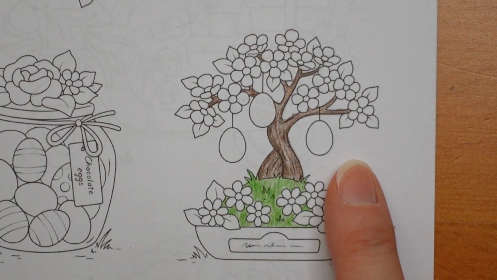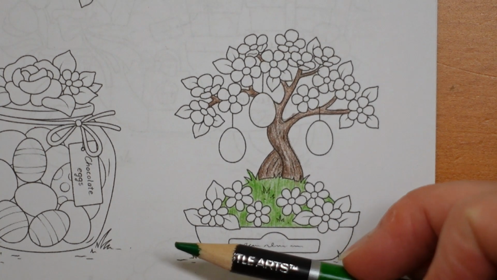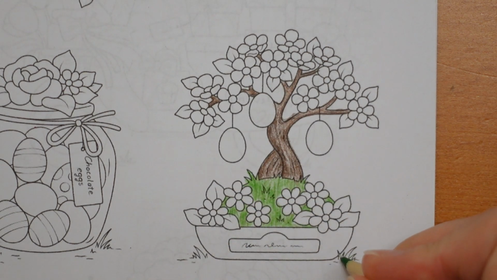Now our leaves I'm going to do next. So I should do the pot and the grass. Hang on, I'm talking too much, not thinking. This is the permanent green and I'm going to do the grass with it down here.